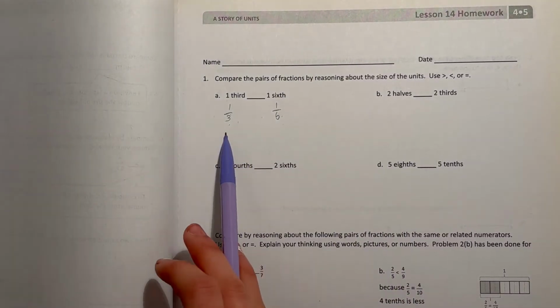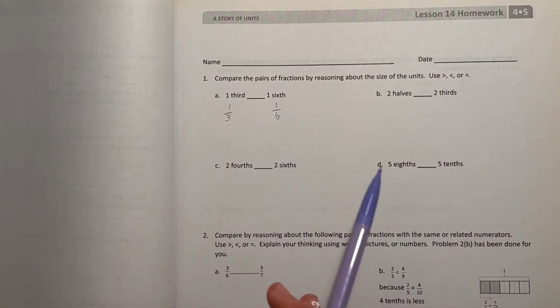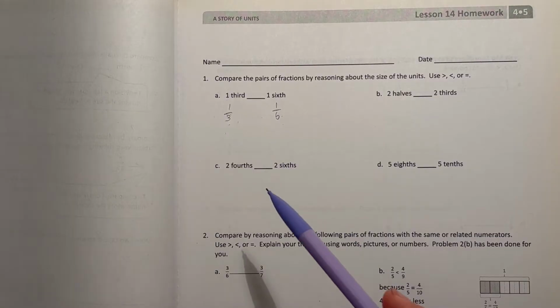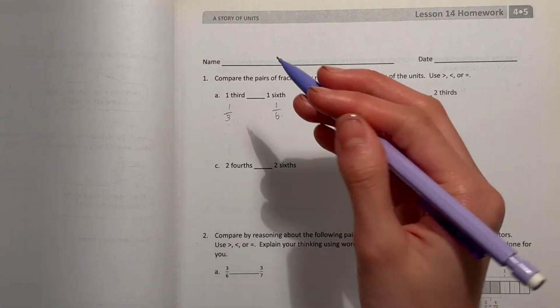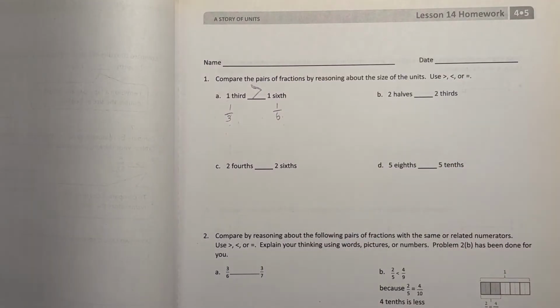a whole pizza and then you split it into 3 pieces, then those pieces would be pretty big since you're splitting up a whole pizza. But if you split into 6 pieces, the pieces would be smaller since they're being split into more groups. So more slices. So 1/3 would be bigger than 1/6 because each piece is bigger.